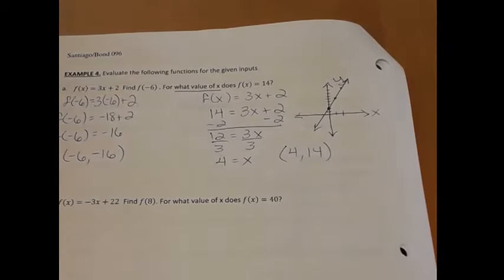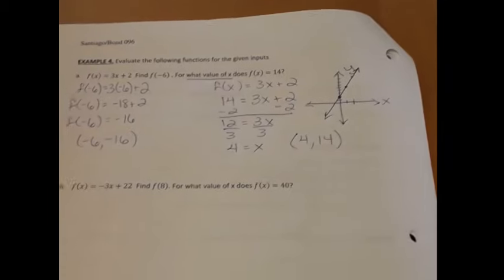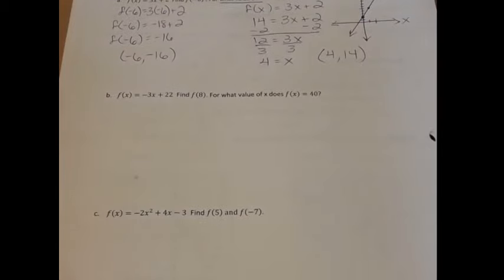Okay. Let's do part B. F of x is equal to negative 3x plus 22. You are responsible for finding f of 8. And then, for what value of x does f of x equal 40? When you have your result, please share in the live chat. How about 3 minutes starting now?